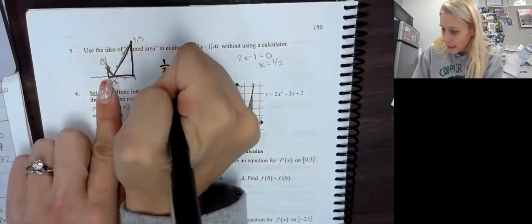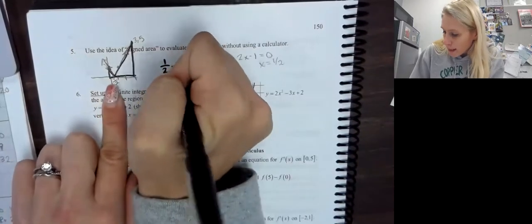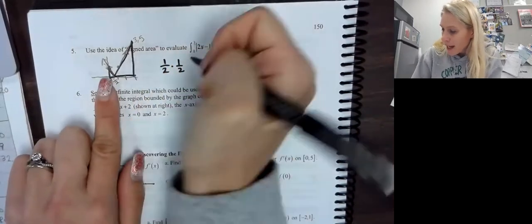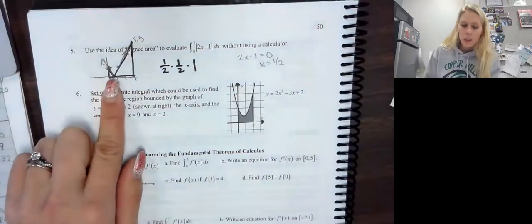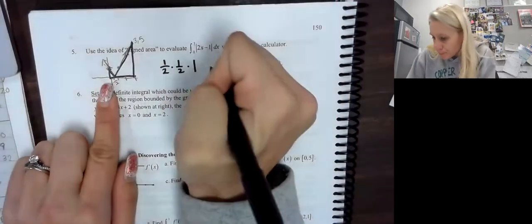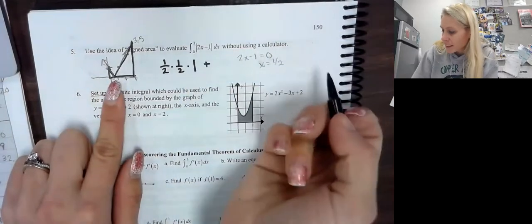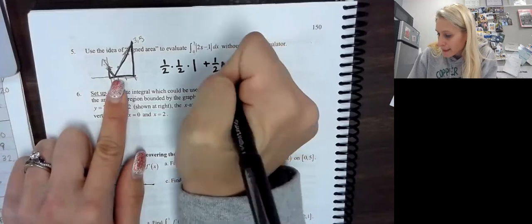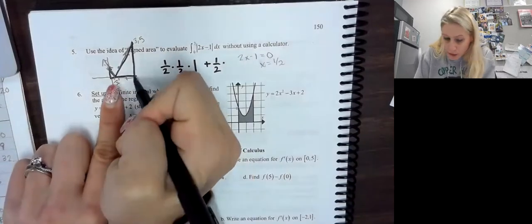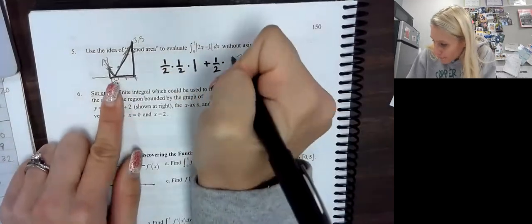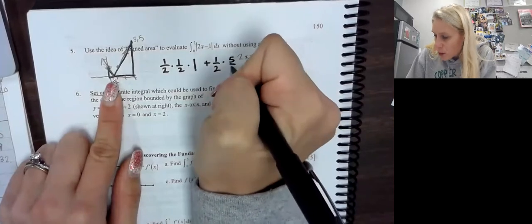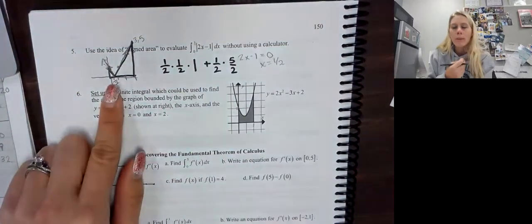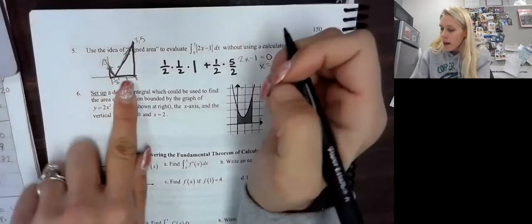1/2 base times height. So let's talk about this first triangle. 1/2 times the base is 1/2. And the height, again, is 1. So that's the first triangle. We're going to add on the second triangle. The 1/2 times the base. The base in this case is 2.5. 2.5 is 5/2. I'm doing that so it's easier to do the math without the calculator.